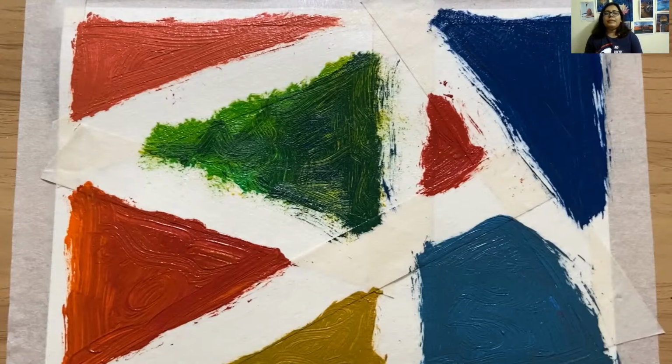Remember to use the texture of your scrub. You can just use your scrub surface like this so that the texture of your scrub shows. You can easily make out that it's not made by a brush because there are some designs, some patterns forming. So that is very important for abstract art.